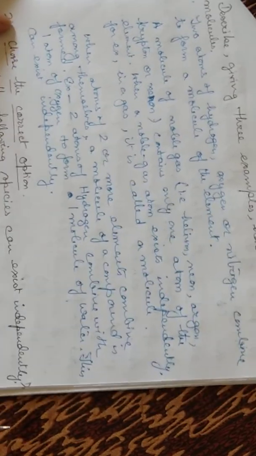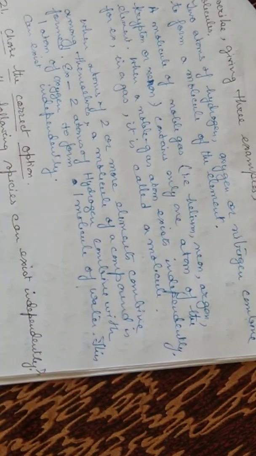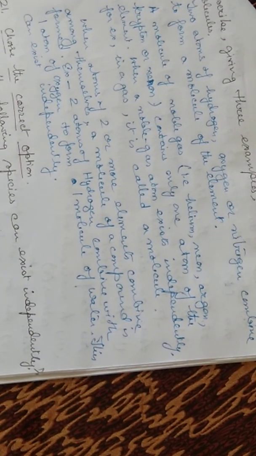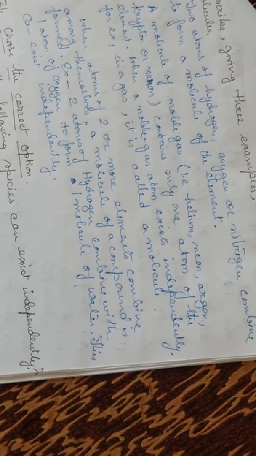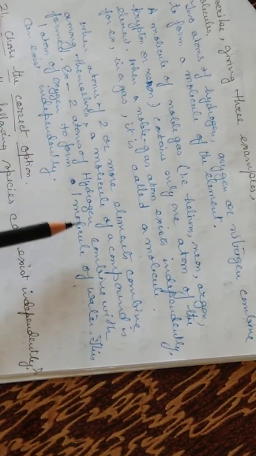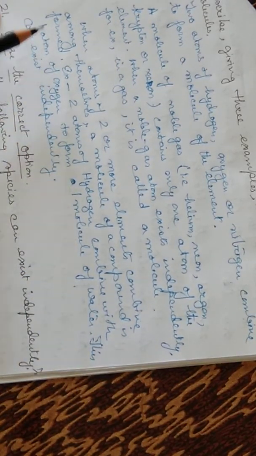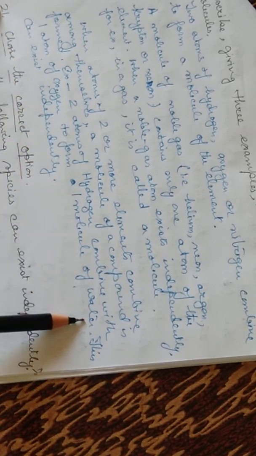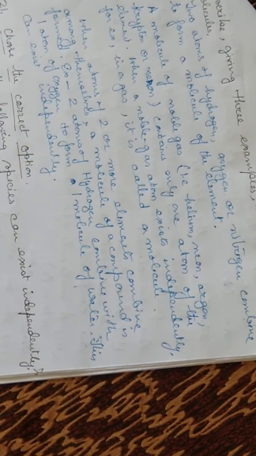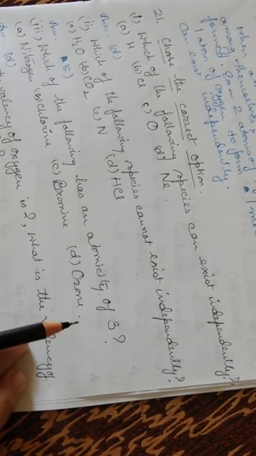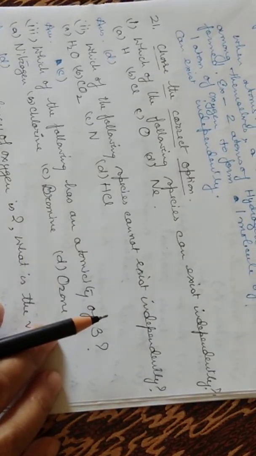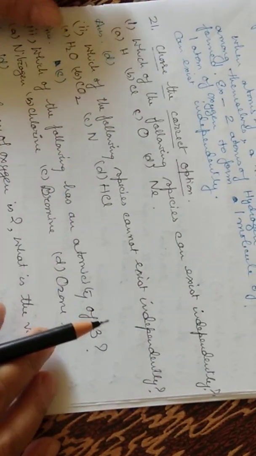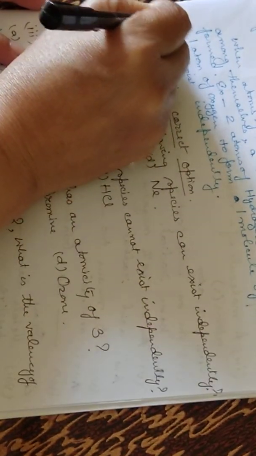Another is when atoms of 2 or more elements combine together to form a molecule of a compound. For example, 2 atoms of hydrogen combined with 1 atom of oxygen to form 1 molecule of water. This can exist independently. Now we come to the objective questions. So I'll start with this in my next video.